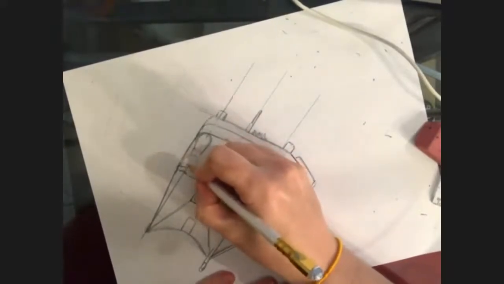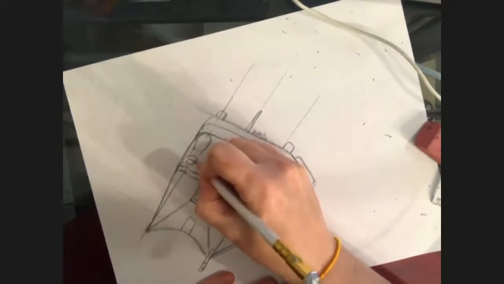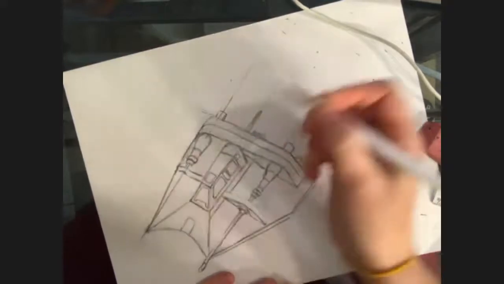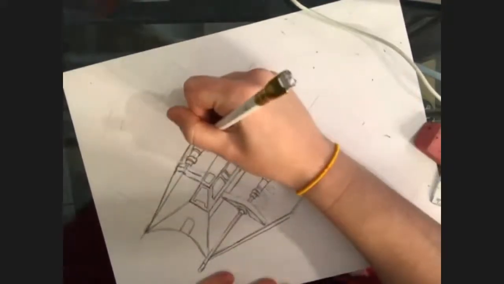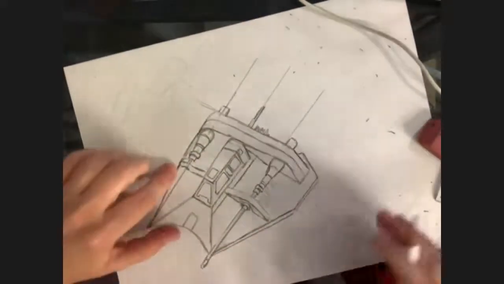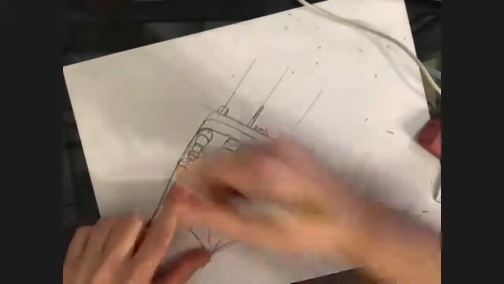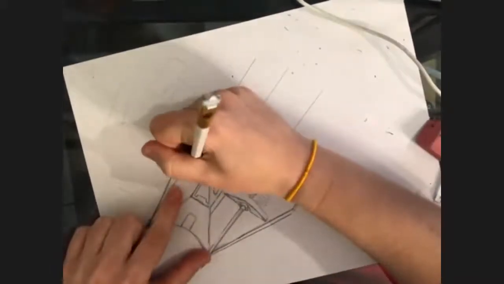It's a little messy. Shell that goes over this one, we want to keep it even with the other side.